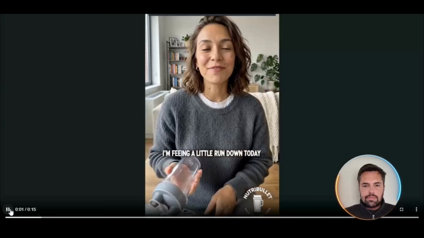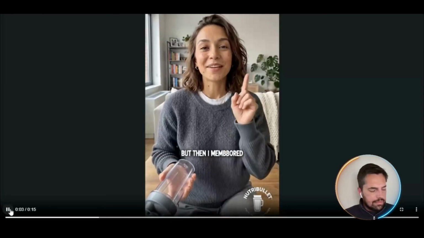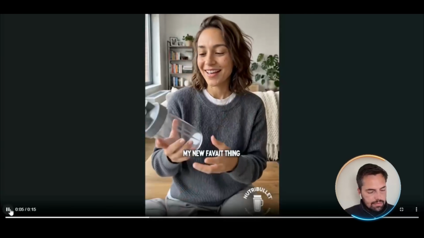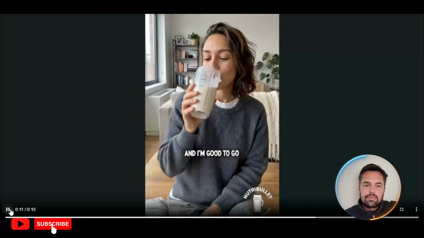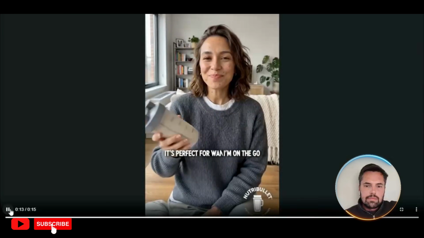Guys, I'm not going to lie, I'm feeling a little run down today, but then I remembered my new favorite thing. It's so easy to use. I just add some almond milk and I'm good to go. It's perfect for when I'm on the go and it tastes amazing.